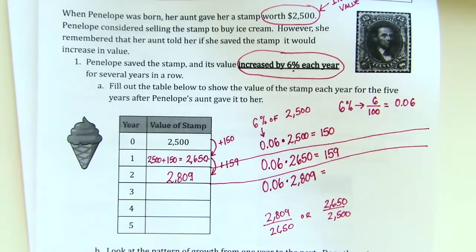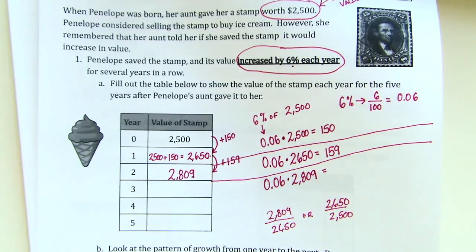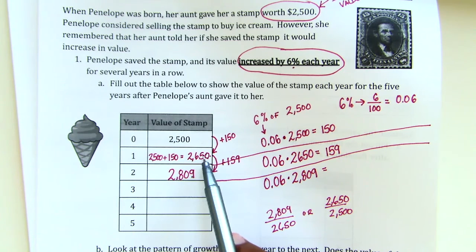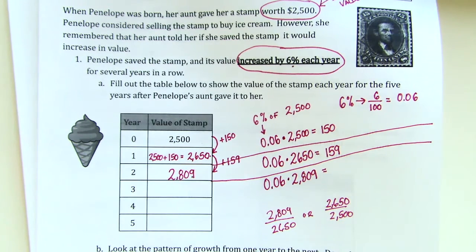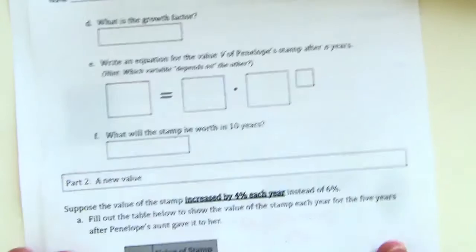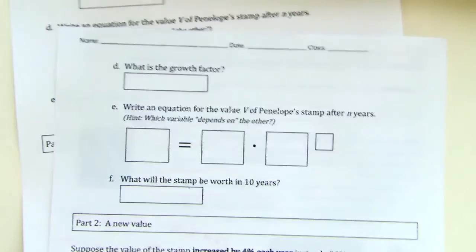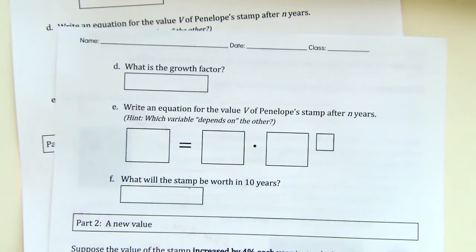So again, the way you always find it is you divide one term by the term right above it, right? That's going to tell you what you multiplied by to get from here to here. That's how you can also check your answer. Okay, once you found what your growth factor is, it's a number, it should have a decimal point in it. Write your growth factor here, right?